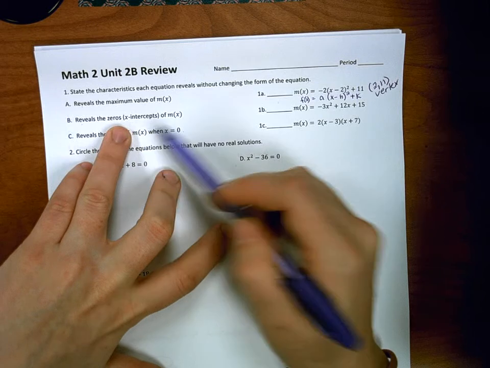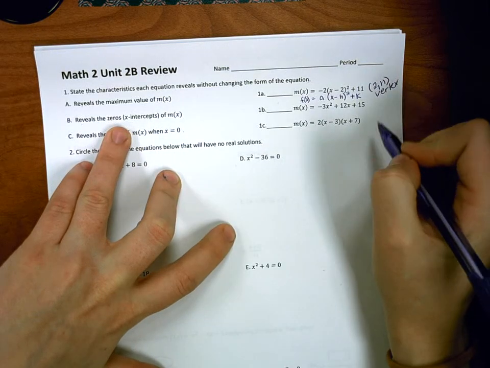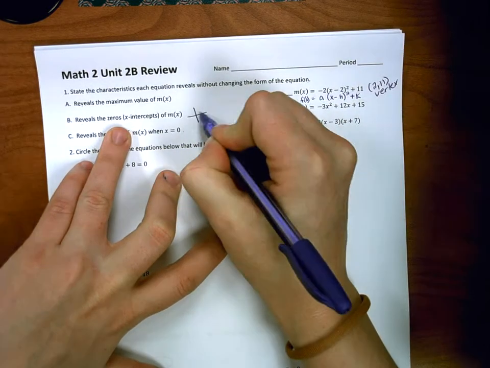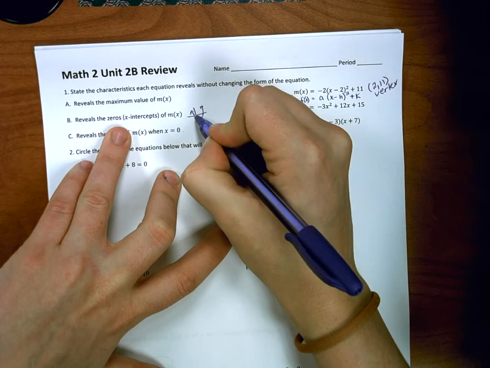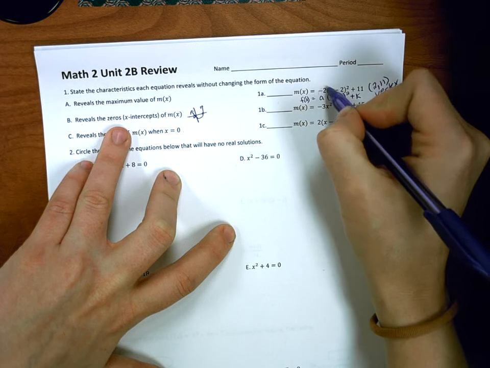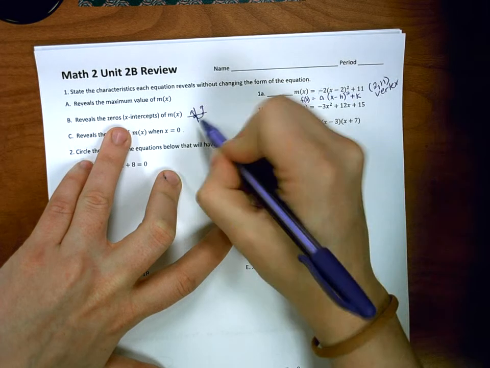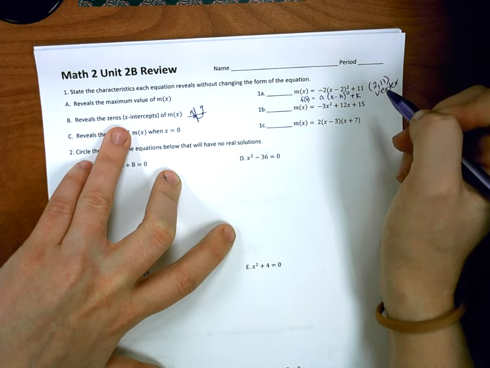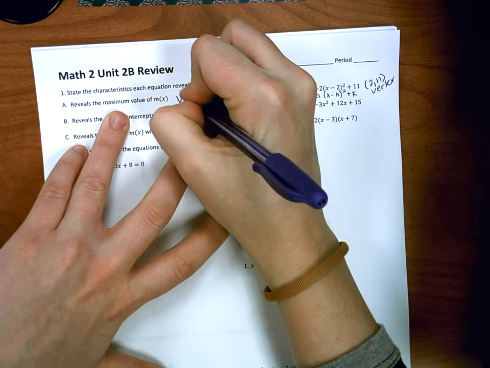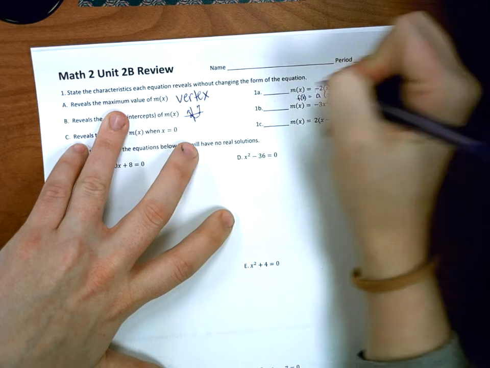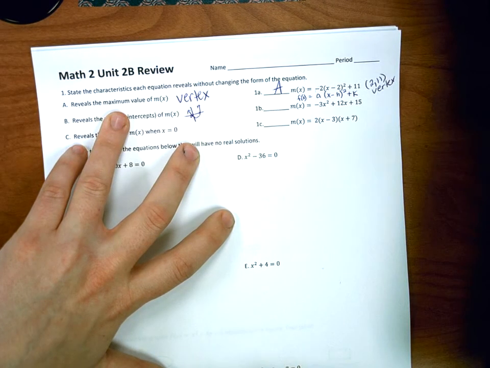B, to find the zeros, I would have to find where my graph crosses the x-axis, and in this case I have a negative a value, so my graph would open down, but I still can't see immediately where it crosses the x-axis. The maximum is the vertex, so the answer to 1A would be A.